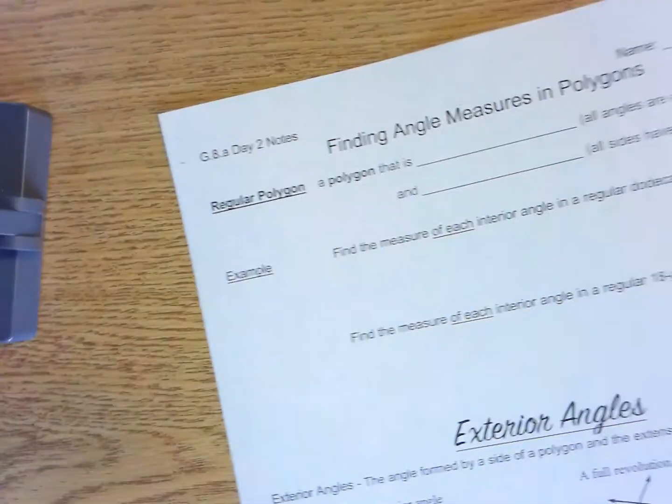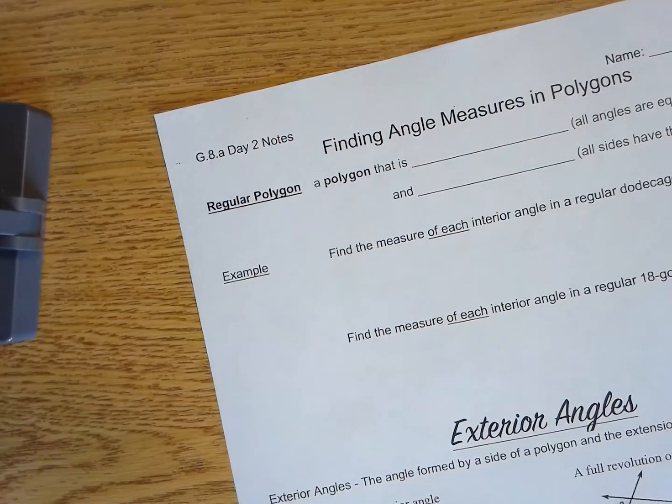Here's my one. See if you can figure out those first two vocab words at the top.